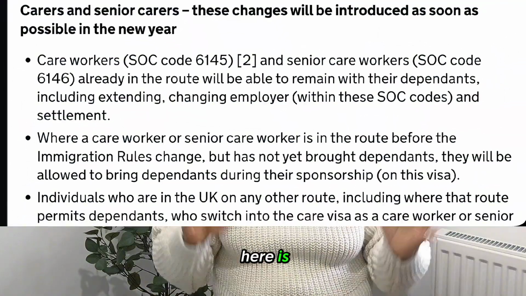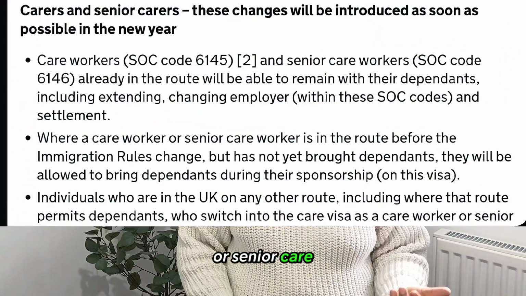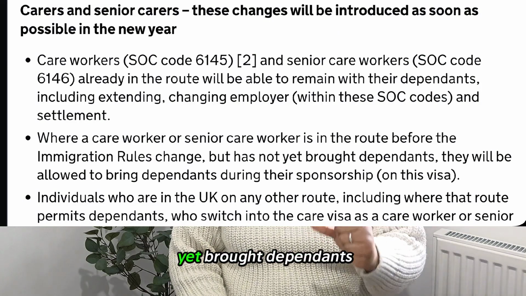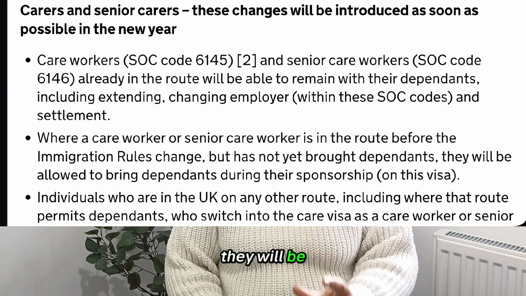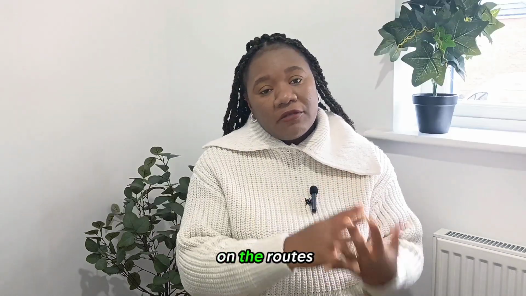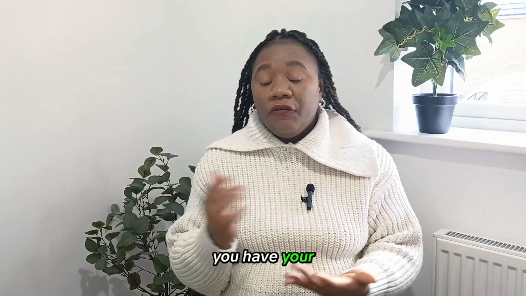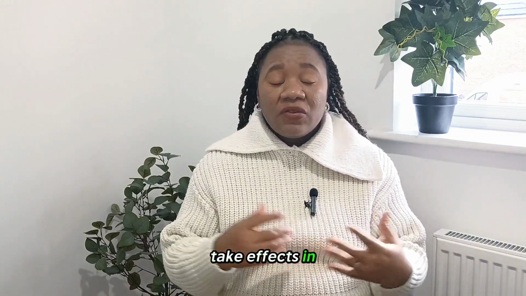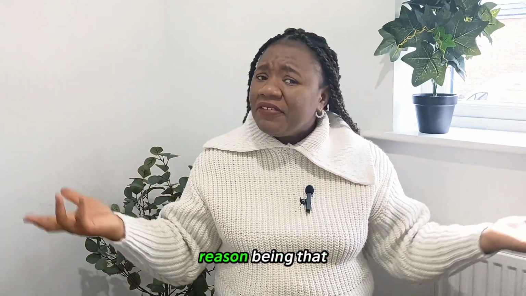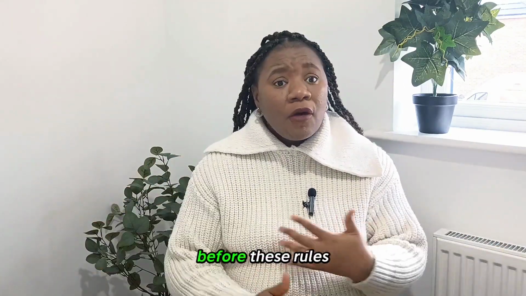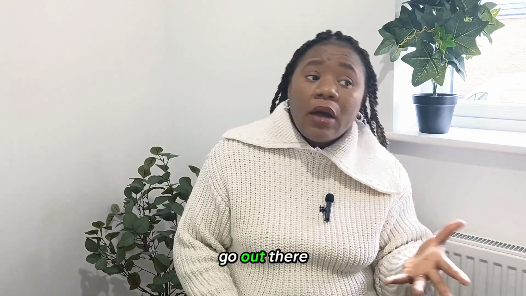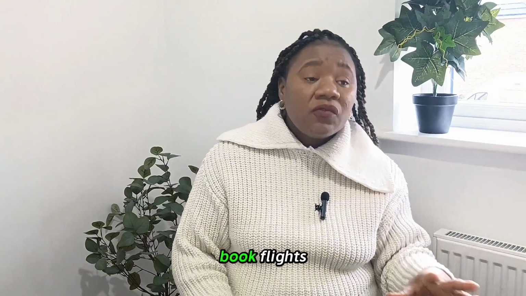The second point here is where a care worker or senior care worker is in the route before the immigration rule changes but has not yet brought dependents, they will be allowed to bring dependents during their sponsorship on this visa. If you're already on the route, like I said earlier, you're already in the UK, or you have your visa before these changes take effect in spring, but you have not been able to bring in your dependent, you can still bring your dependent. The reason being that you already had your visa before these rules came into place, so you can still bring your dependent. You don't have to go out there sourcing for funds, booking flights and all of those things.